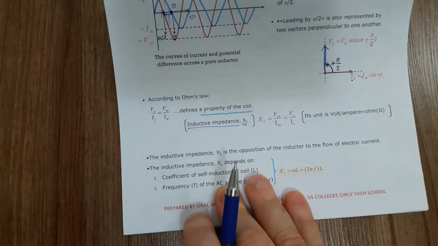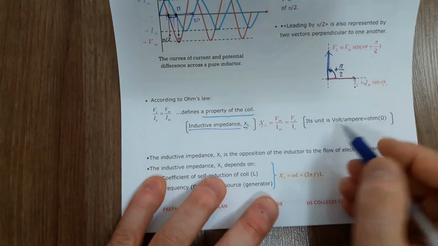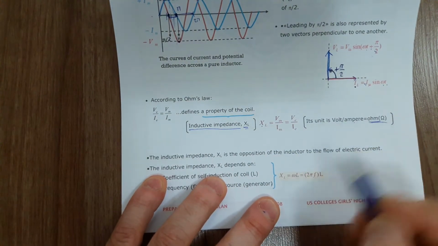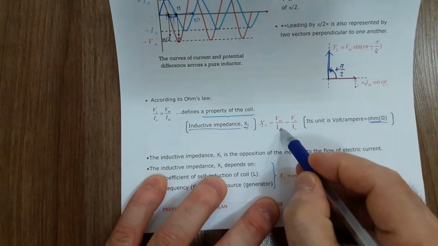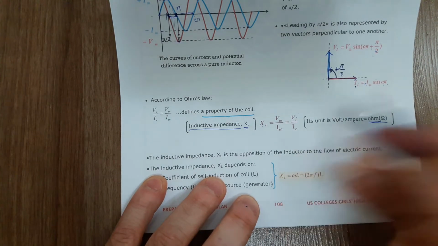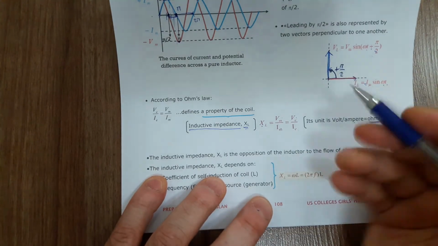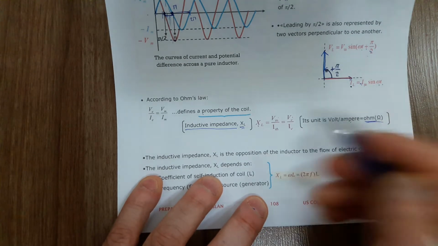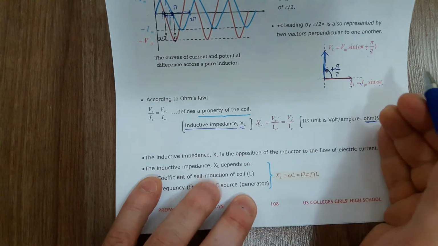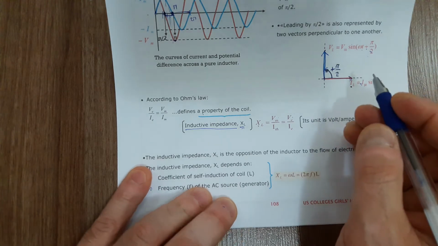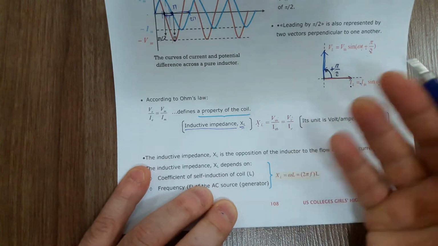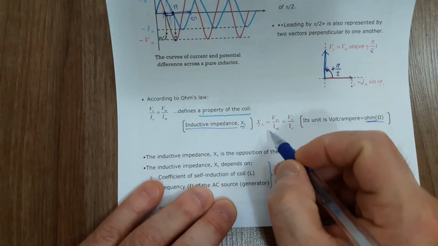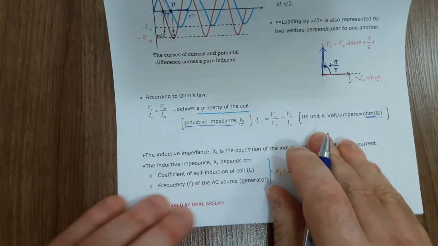So the unit of the inductive impedance is again volt per ampere, which is equal to ohm, the same as the resistance. Resistance also has a unit of ohm. Inductive impedance, XL, also has a unit of ohm. This is how we calculate the XL, but what causes XL?